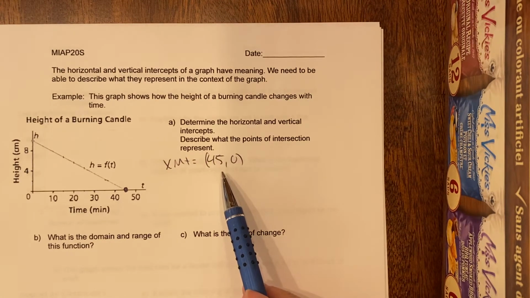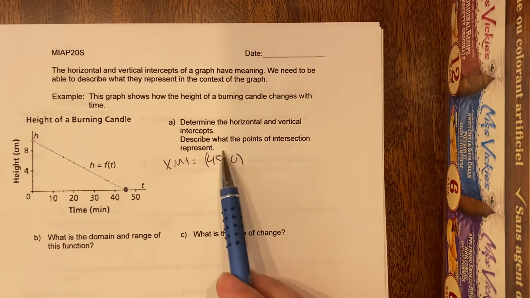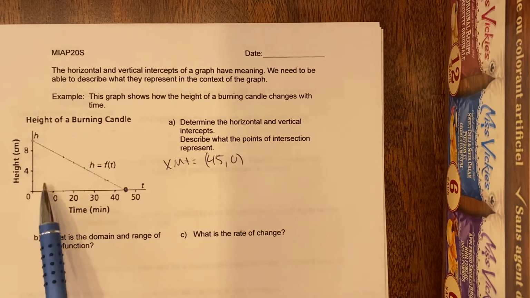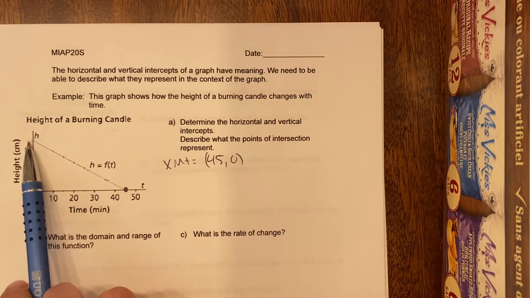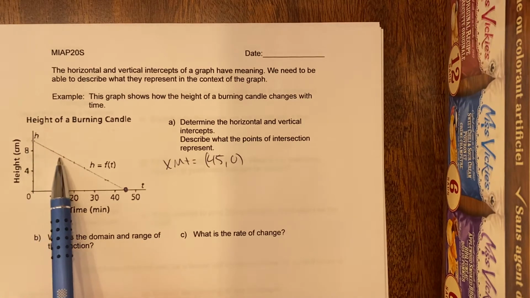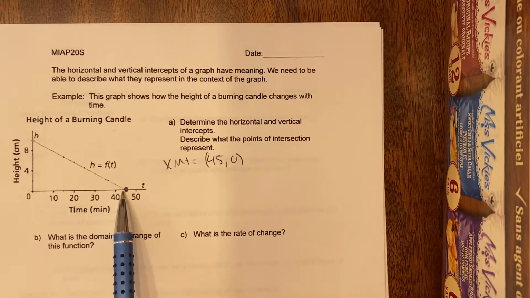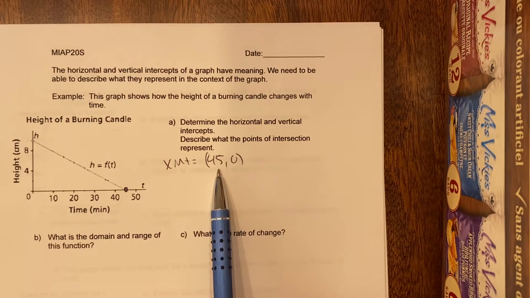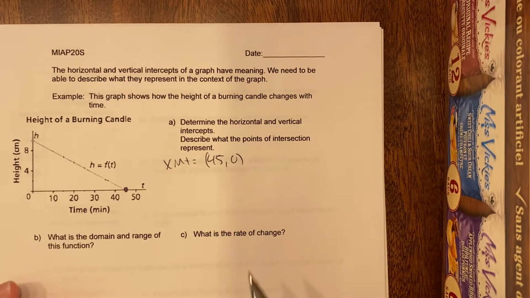Maybe you can hear my dog in the background, sorry about that. What does that represent? Well, in the context of this graph, it looks like this is how tall the candle is, and over time it gets burned down until eventually it's 0 centimeters tall. It takes 45 minutes for this candle to burn down to nothing. That's what's interesting about this one.